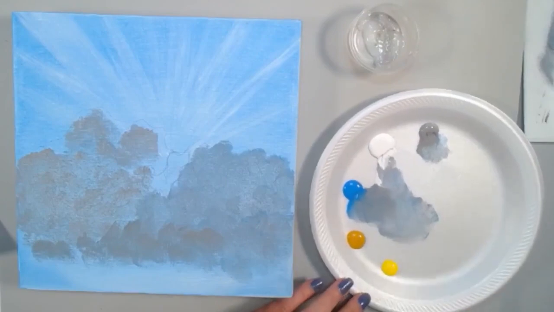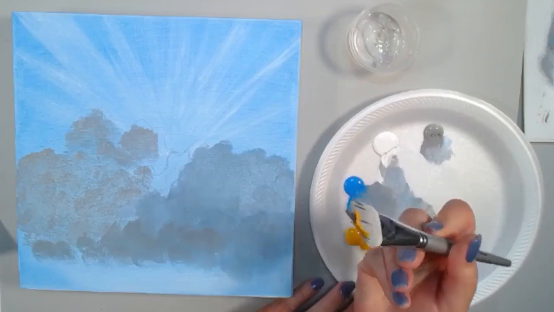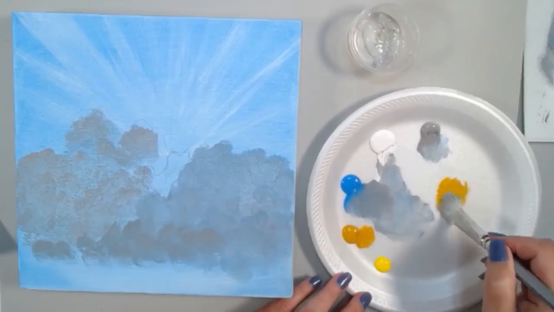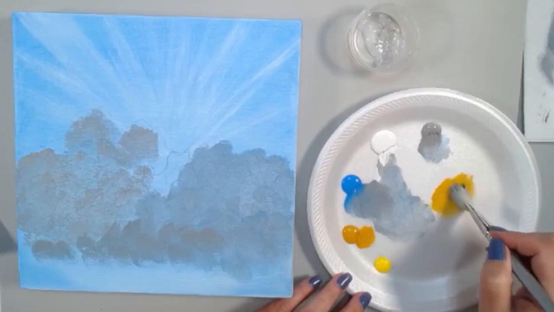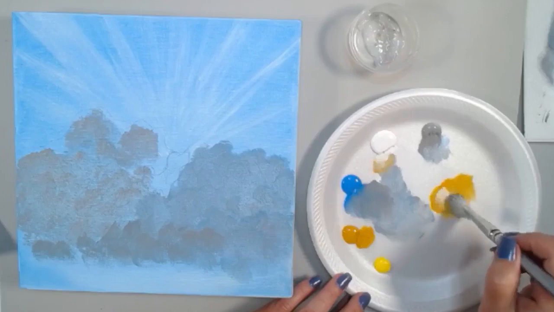All right, so now what I want to do is start toning some of this with the yellow ochre, but keeping in mind that this yellow is really, really strong because yellow ochre is a pure pigment, okay? So I want to first of all tone that down a little bit with some white.